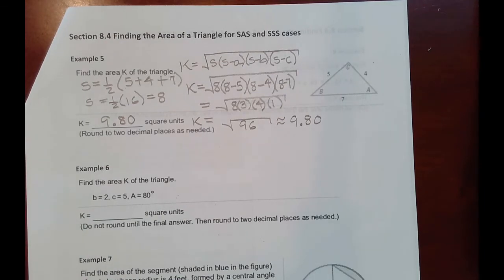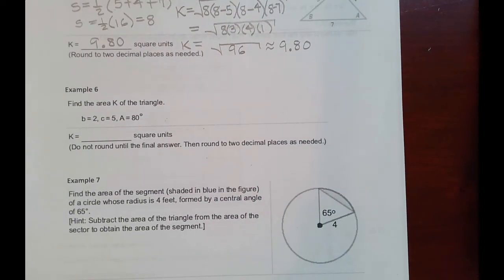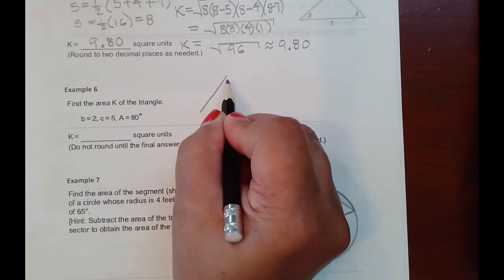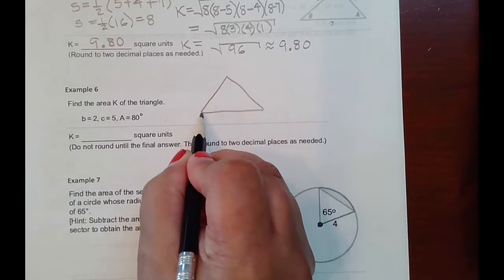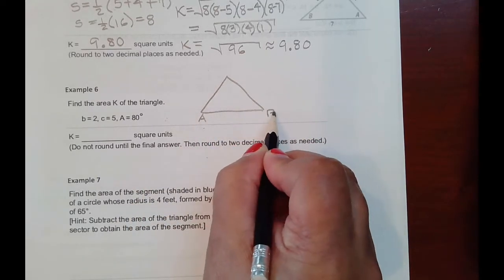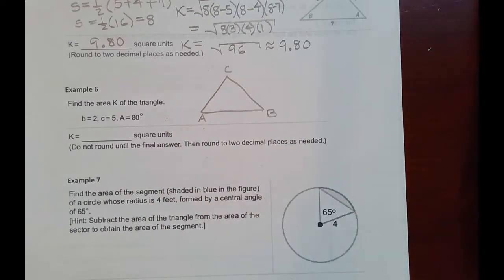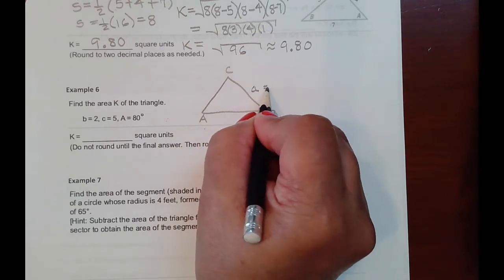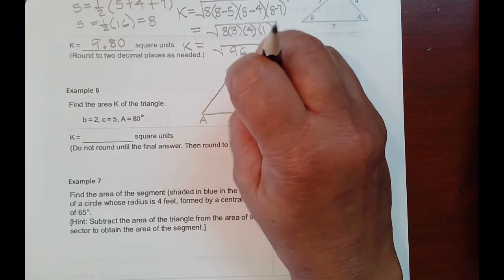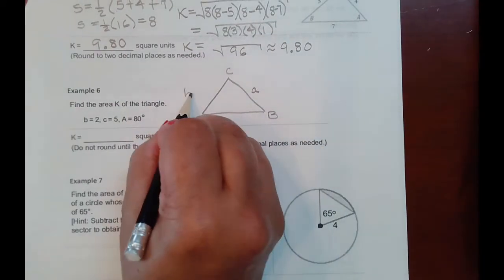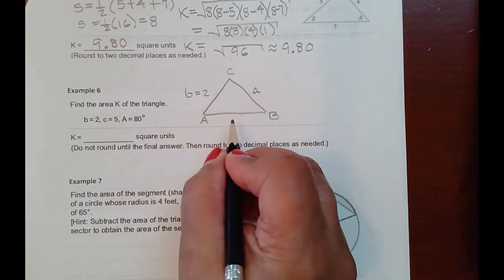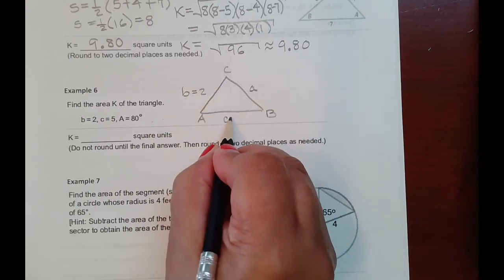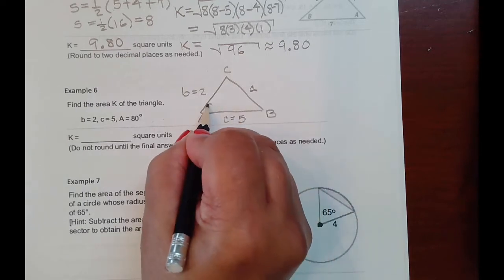Okay, then let's see. Then we're going to go to number 6, find the area of the triangle. This time you're just drawing it yourself, so you can draw it any way you like. Do put an A, B, and C on it so that you can tell where the specific sides and angles are that they're giving you. So this would be side A. They have not given us anything for that, so let's just leave that as an A. This would be side B, which they have given. And this would be side C, which they've given as a 5, and then they say angle A is 80.